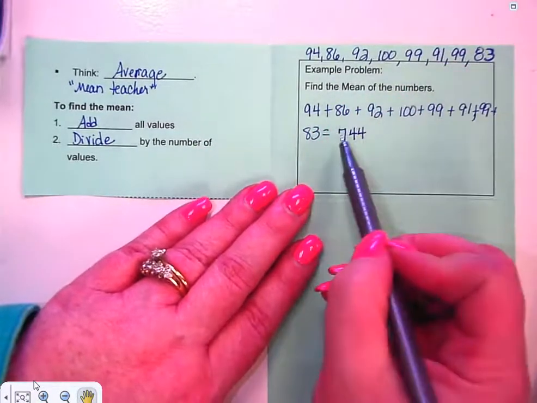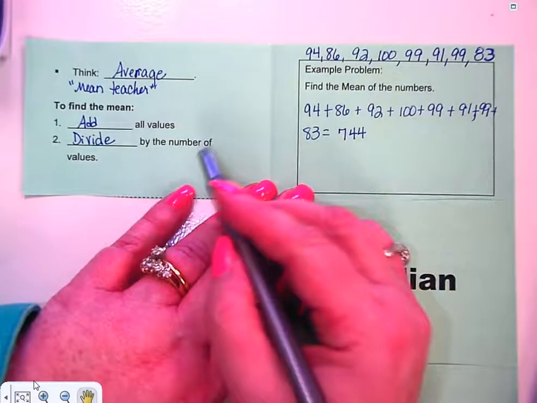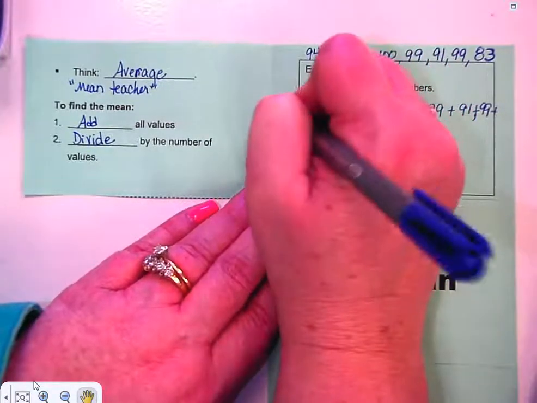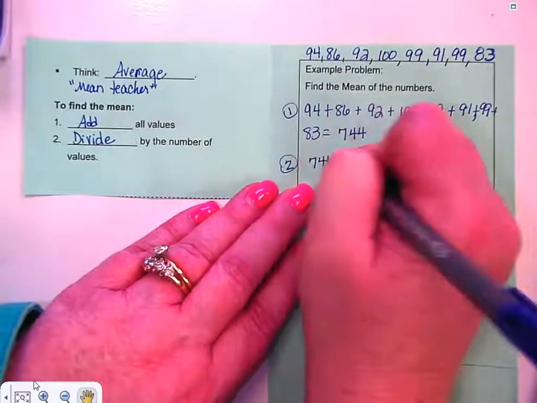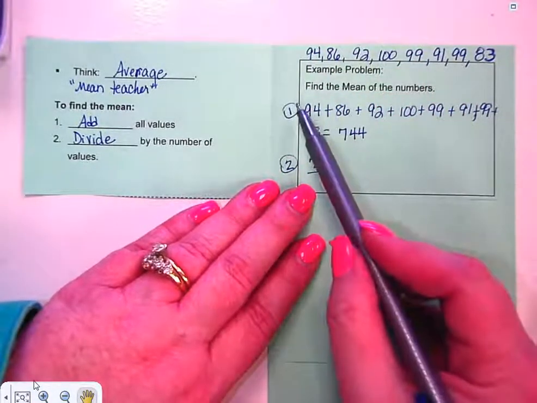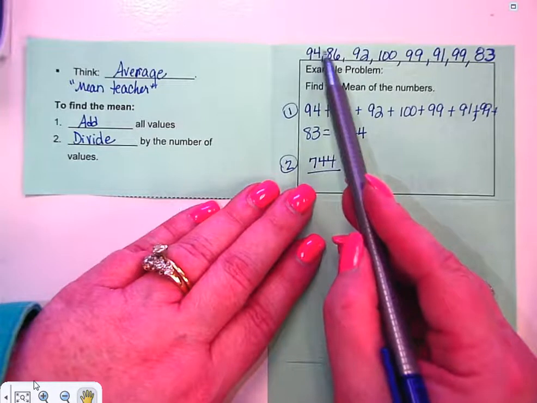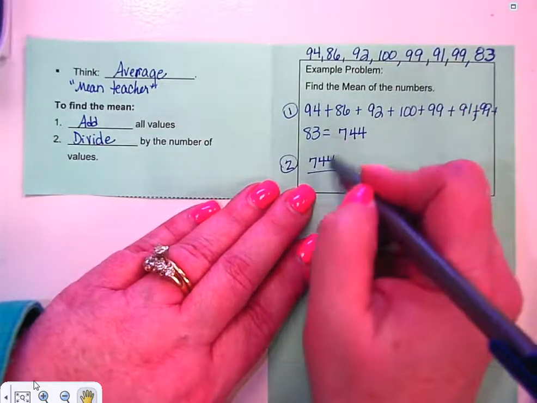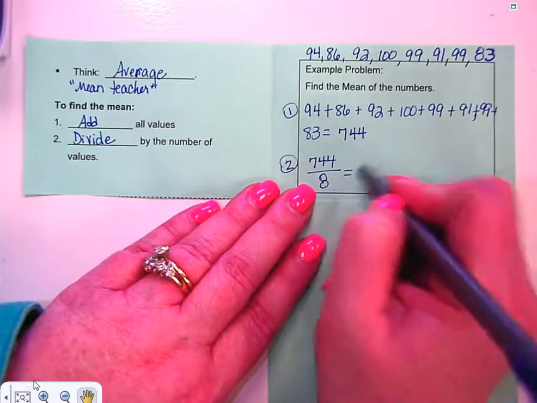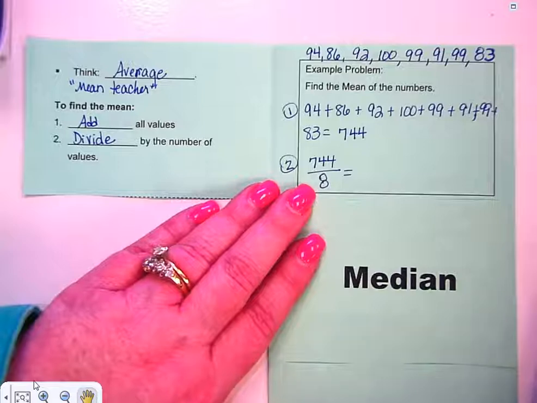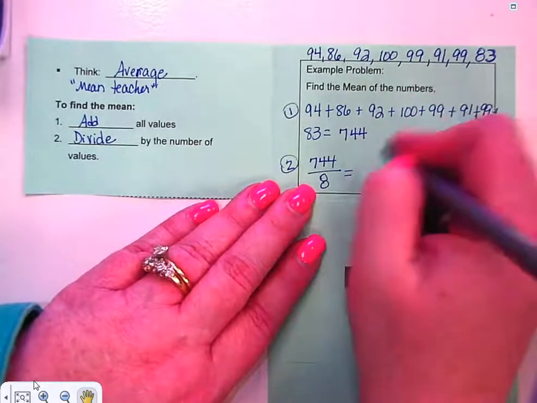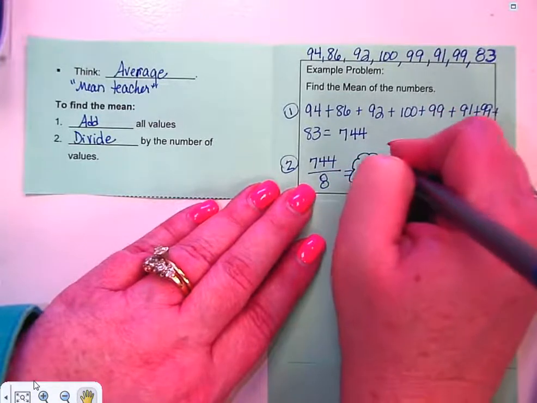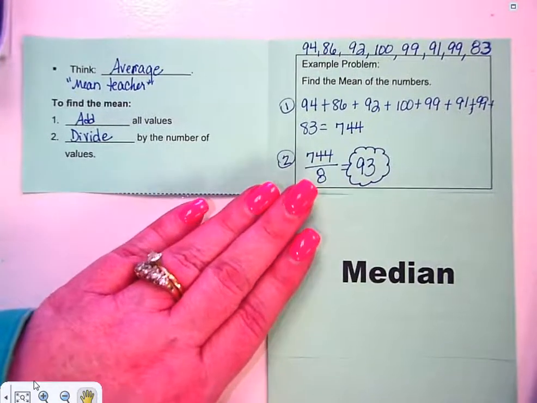So I added them up and I got a total, and then I'm going to divide. I'm going to say 744. This is step 1. This is step 2. Divided by, now how many are there? What did we say there were? 8. 1, 2, 3, 4, 5, 6, 7, 8. Divide by 8 grades. And that gives you a 93. So the average, or the grade that would be on this person's report card, would be a 93.